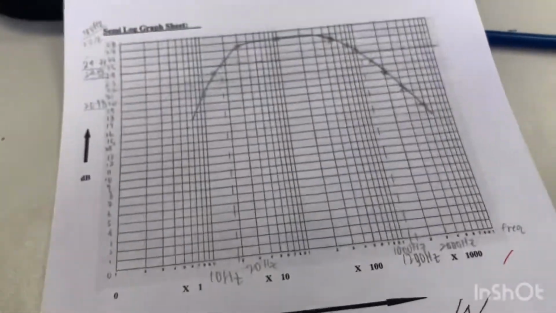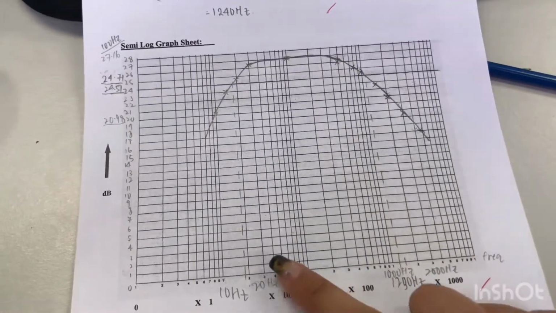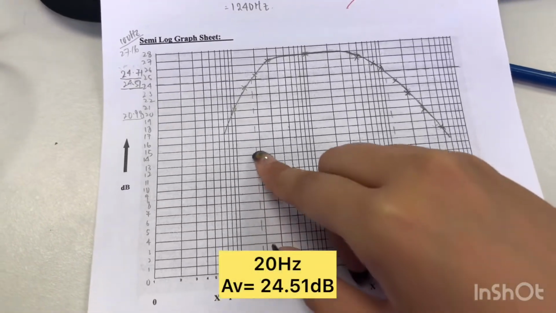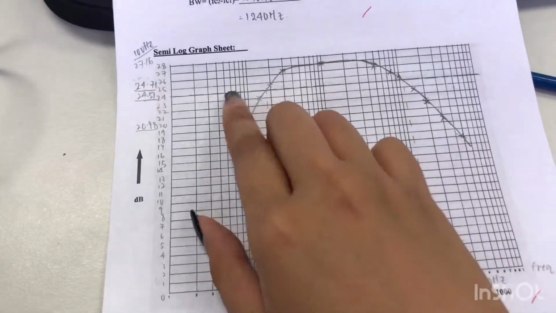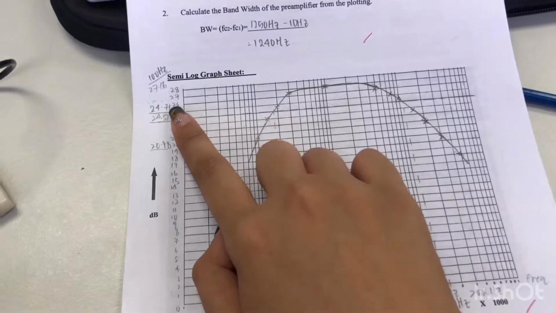So now we're done. We're moving on to the semi-log graph. At 20 Hz, the voltage gain is 24.51 decibel. After my calculation, I plotted the graph.